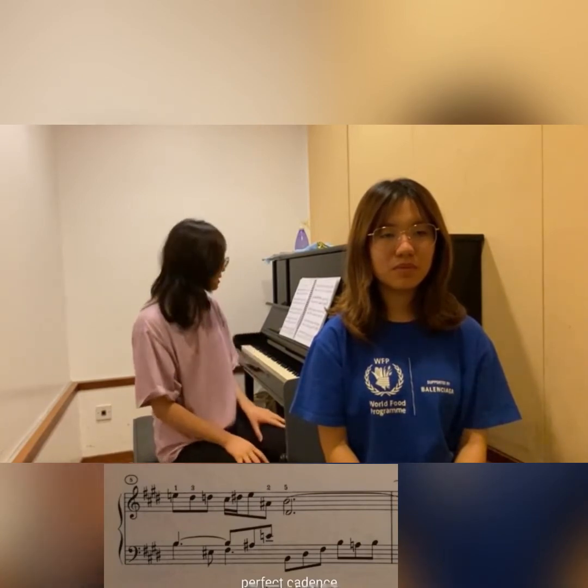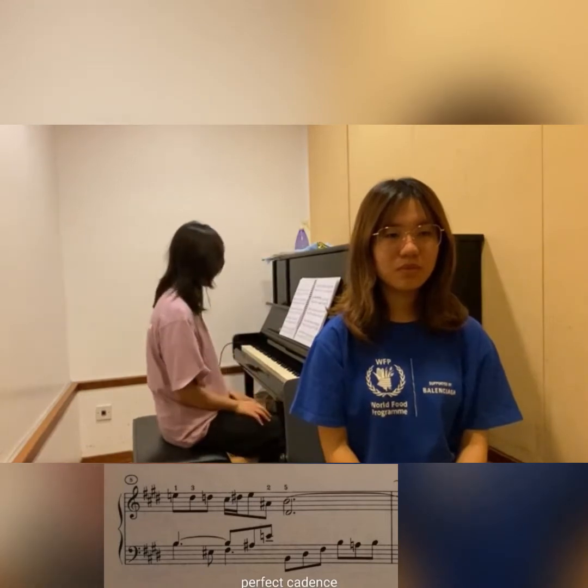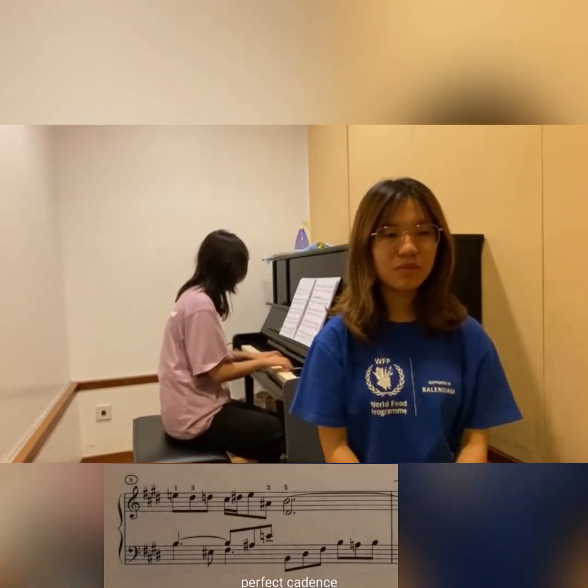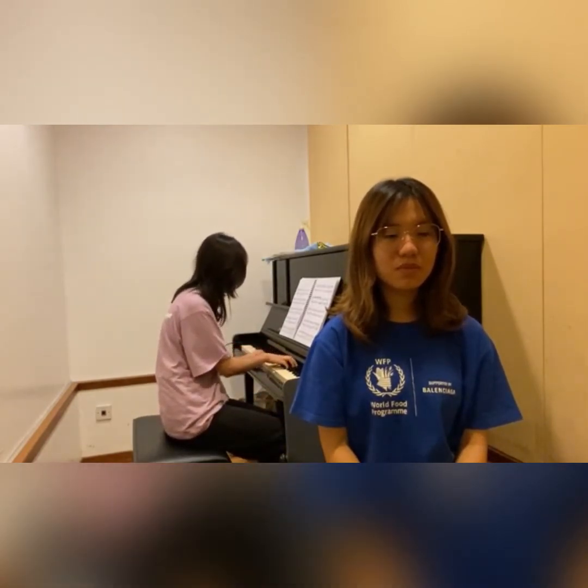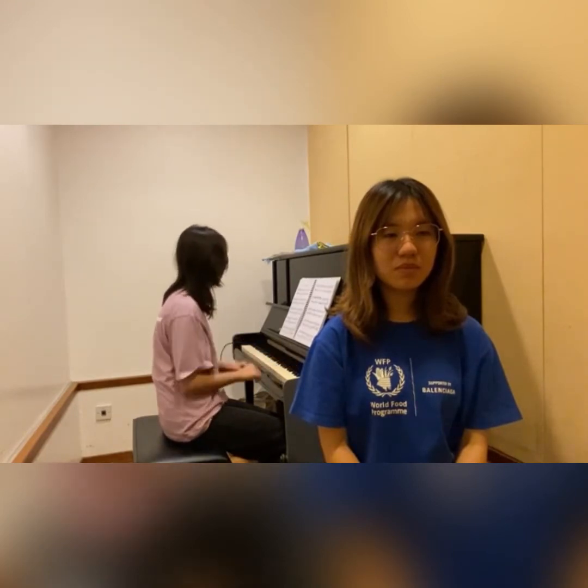There are 3 cadences in this piece. The first perfect cadence is our most common cadence, so we use a fade-out, just like this. As for the plagal cadence at the end, in the past, maybe I would directly fade out, just like this.